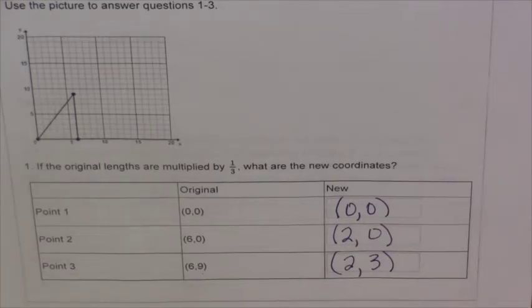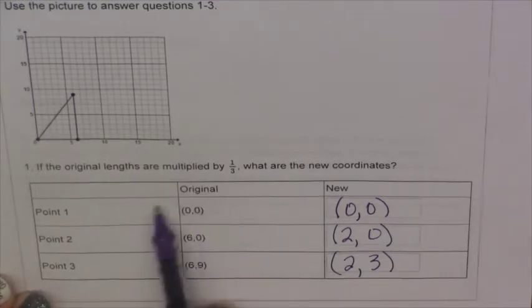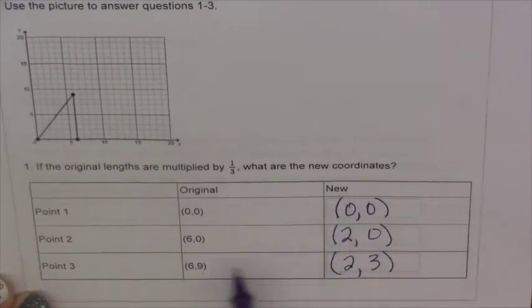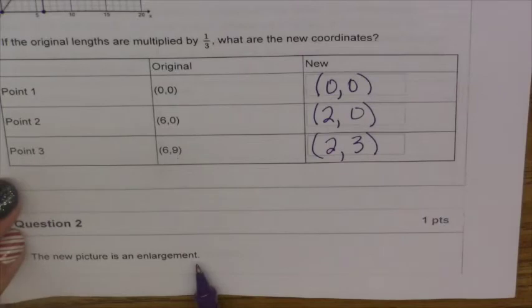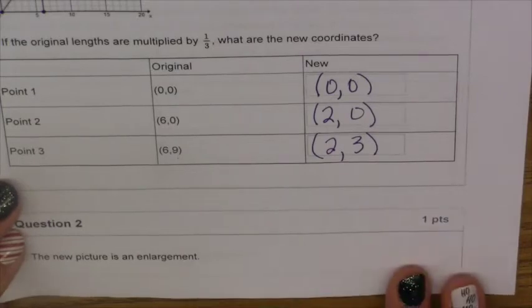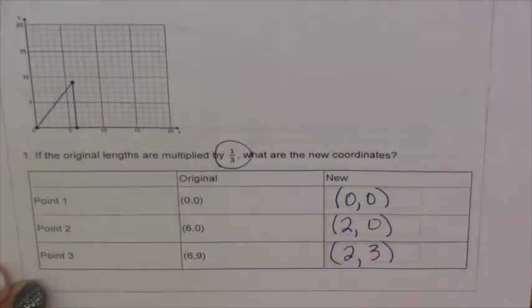Question 2 says, is the new picture an enlargement? And this is a true or false question. So if we're starting with these original points and we look at our new points and our numbers are getting smaller, then we would say that this statement is false. We could also look at our scale factor, noticing that it is less than 1, which would give us a reduction.